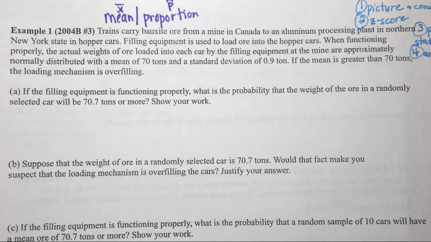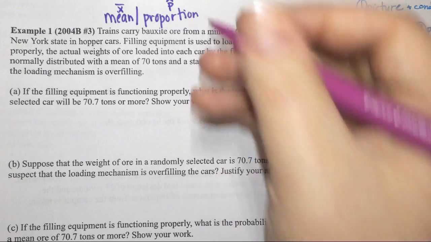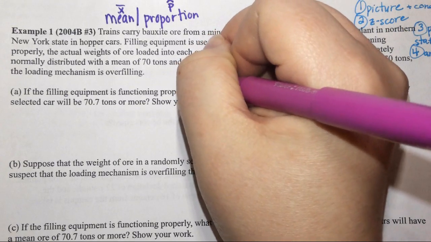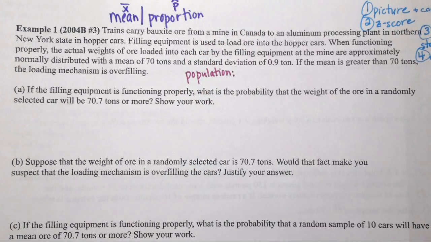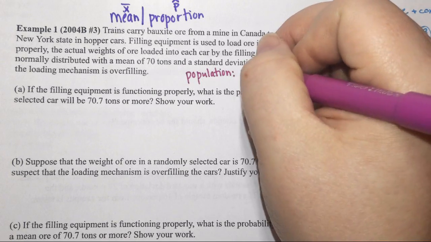So, what would be a sample in this problem? What's the population? Maybe we do need to list some things. What is the population in this problem? Is it the ore or the machine? I would say neither. I would say it's the train cars.